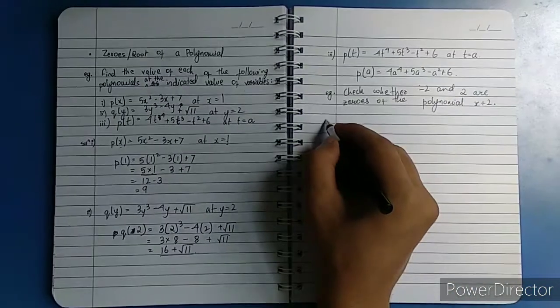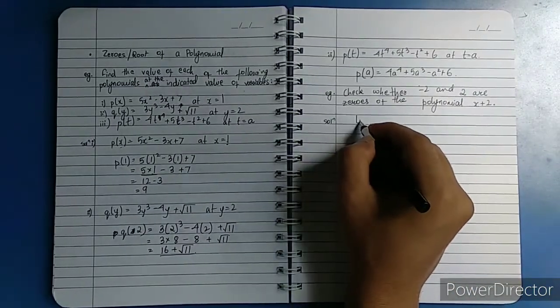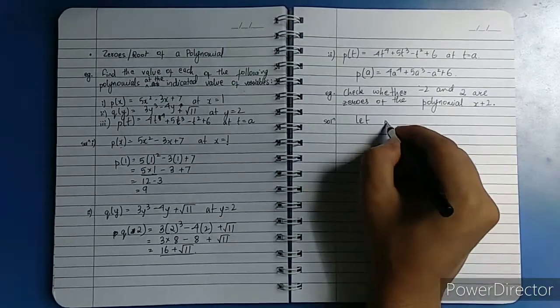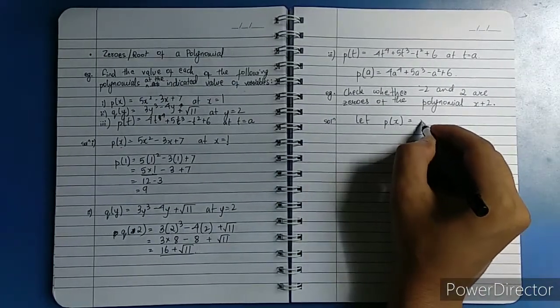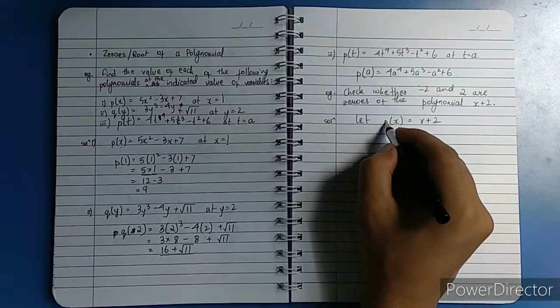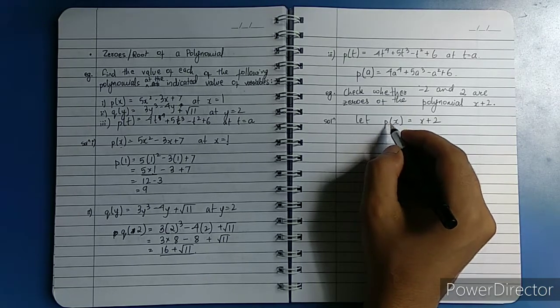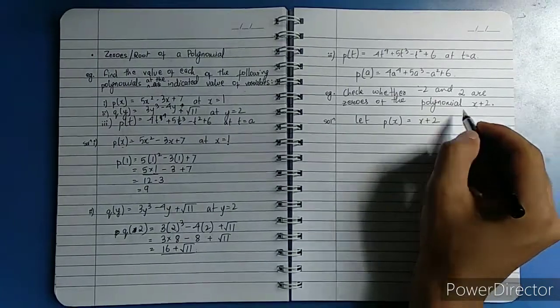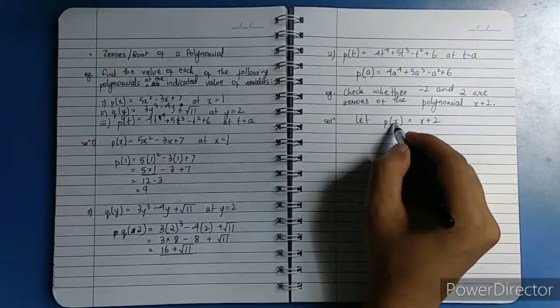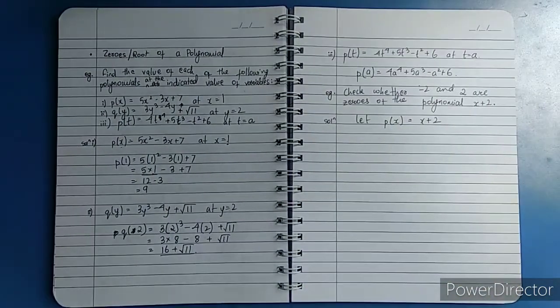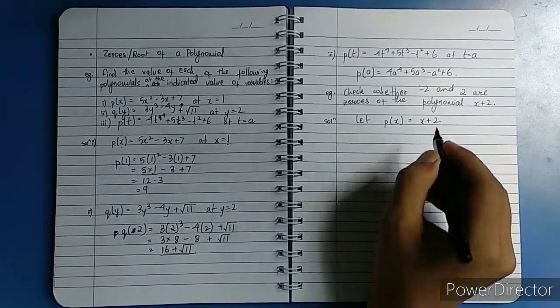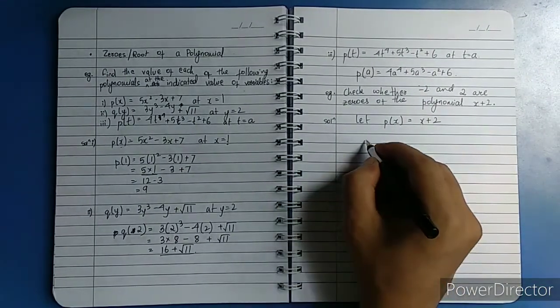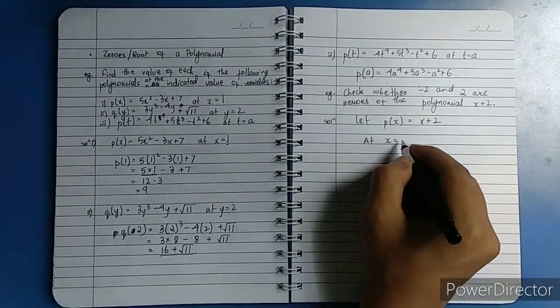Okay, so in the solution, first we'll assume the polynomial and give it a name, let p of x equals x plus 2. You could have written q or any other alphabet over here. That is not the issue, but make sure the variable is x, because in the equation we have x. So inside this bracket you need to take x itself. So let p of x equals x plus 2 at x equals -2.